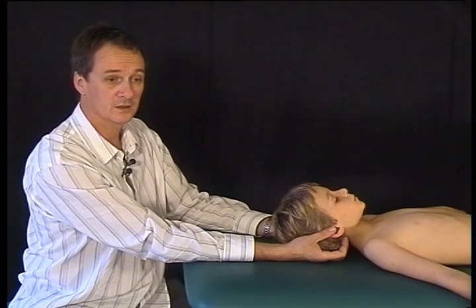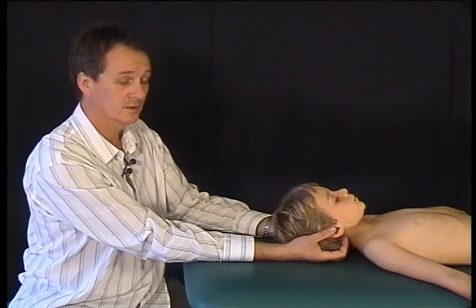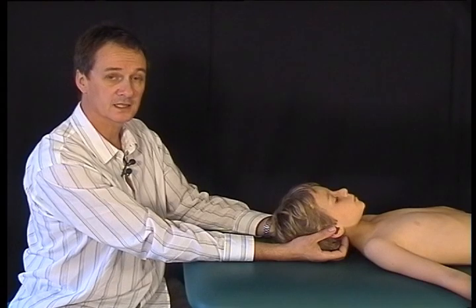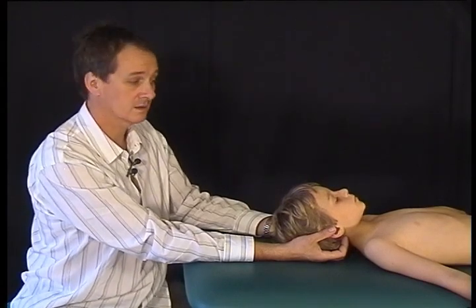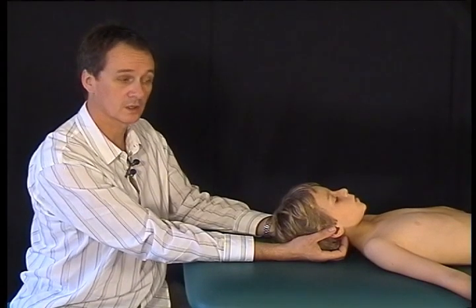And this, of course, is also a lovely prelude, or a nice way this can transition very easily across into more specific kinds of cranial work.